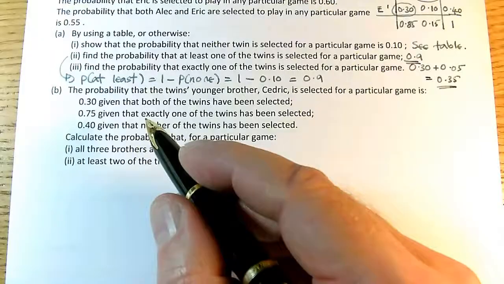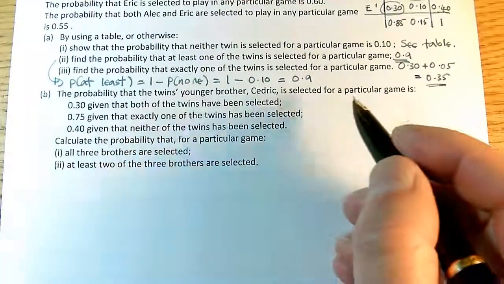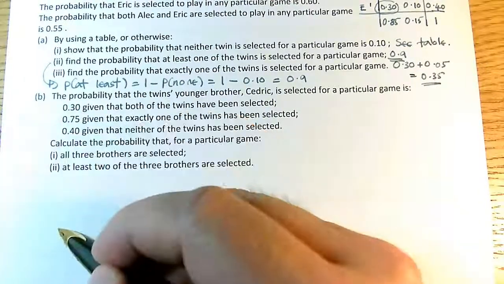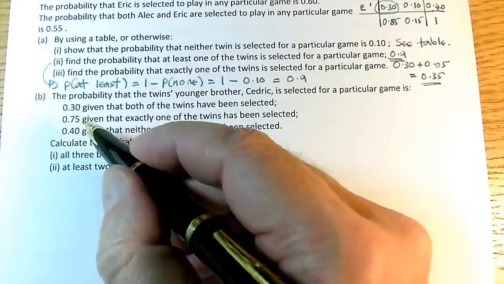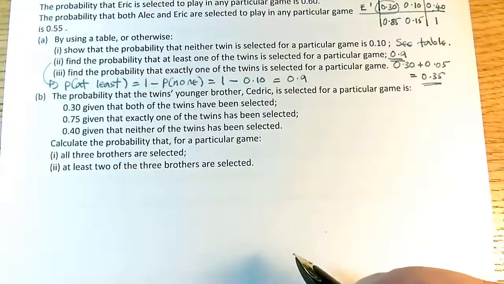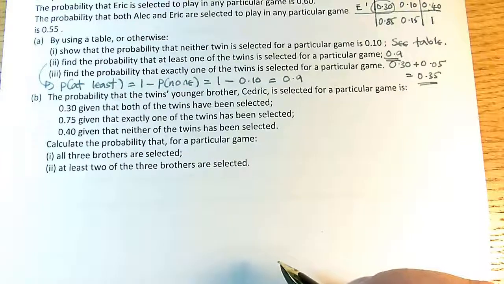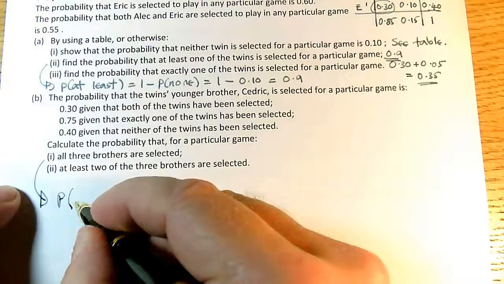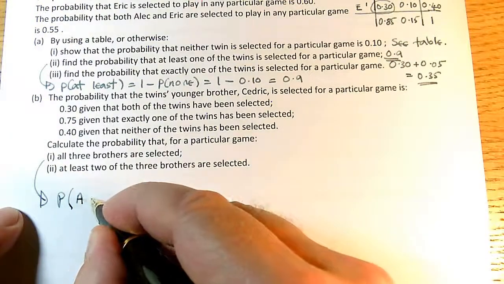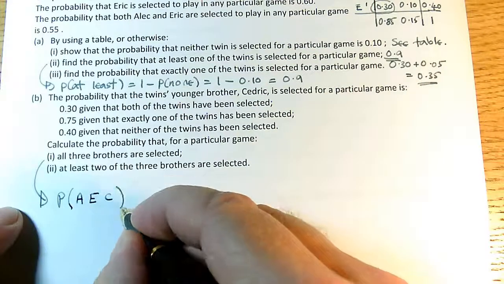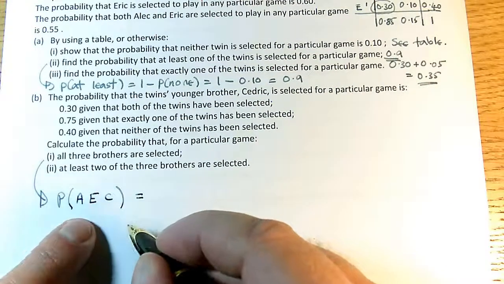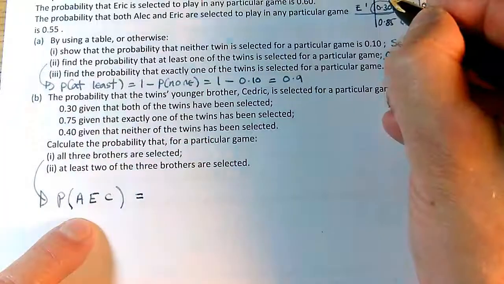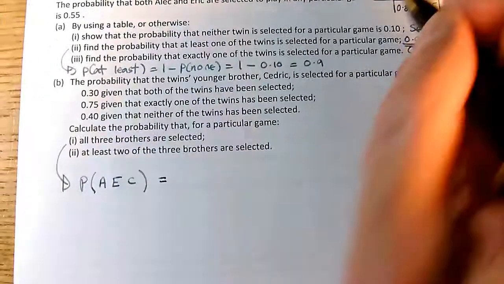Right. Part B, the probability that the twins' younger brother Cedric is selected for a particular game is now R. So now it varies according to what option we've had. Now you could do a tree diagram. You're given conditional probabilities, but actually I think we can do all of these directly using the formula. So for example, this first one, we want the probability that Alec plays and that Eric plays and that Cedric plays. They've all got to play. Well, the first part of this is the probability that Alec and Eric both play, which I've got from my table. It's 0.55.